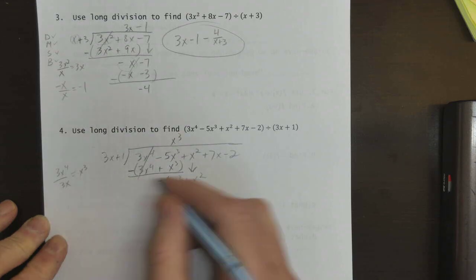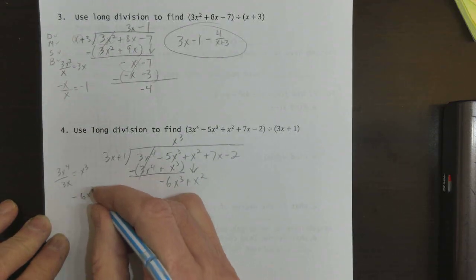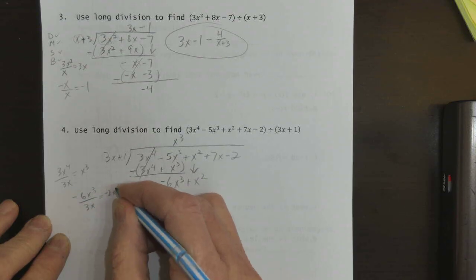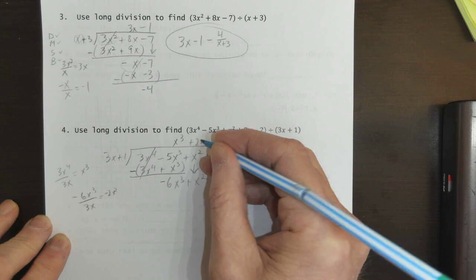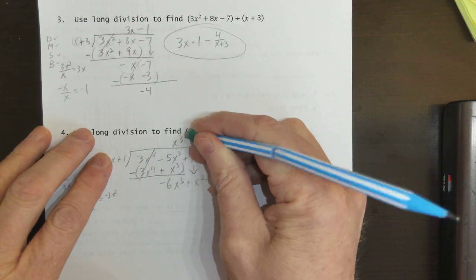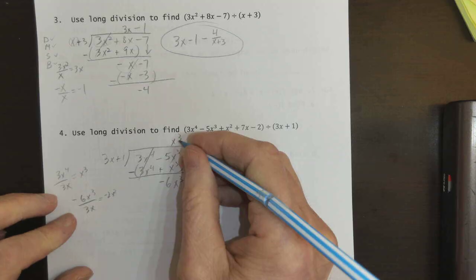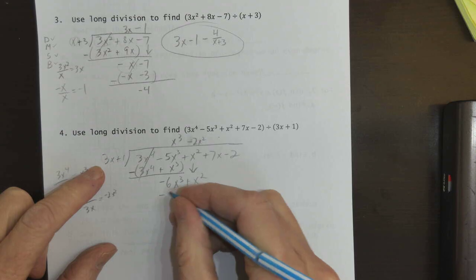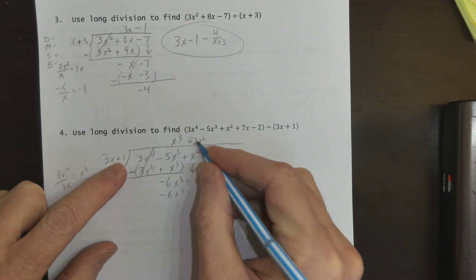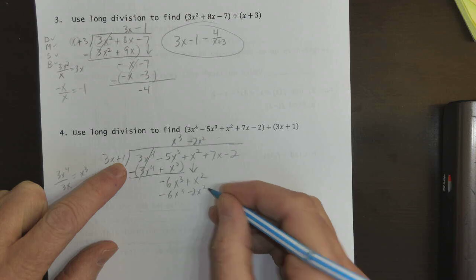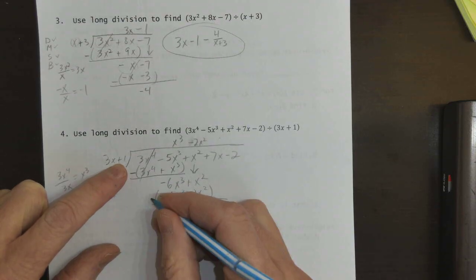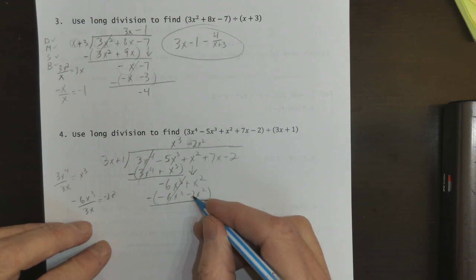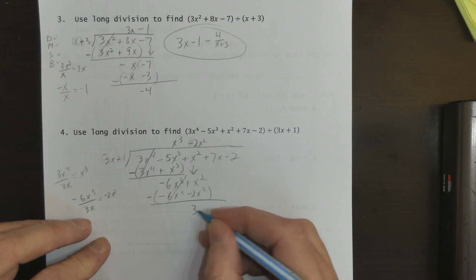and I'm going to take negative 6x to the third divided by 3x, and that's negative 2x squared. So I'm going to subtract 2x squared. That's negative 6x cubed. 1 times negative 2x squared is negative 2x squared. I will subtract, and 1 minus negative 2 is 1 plus 2, so that's 3x squared.